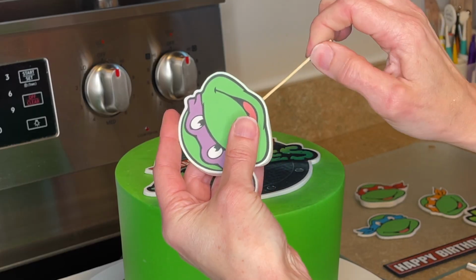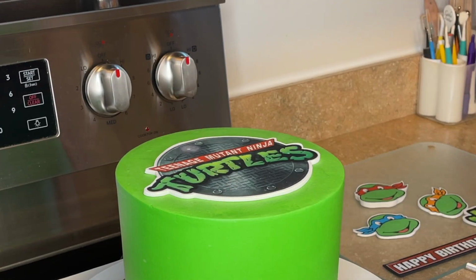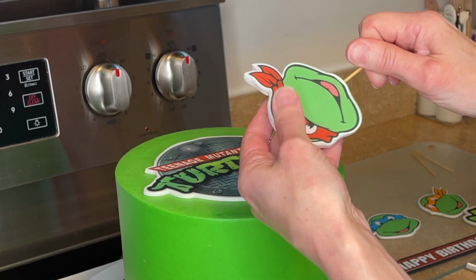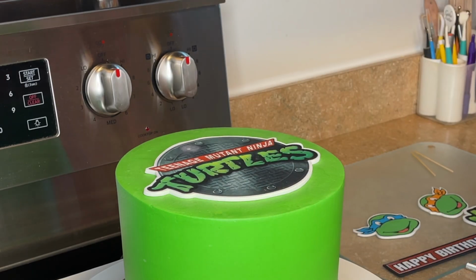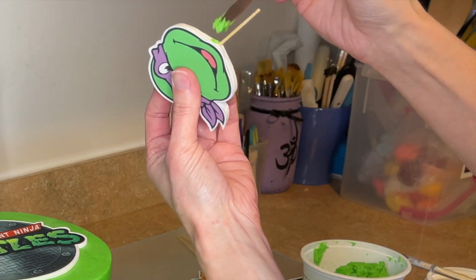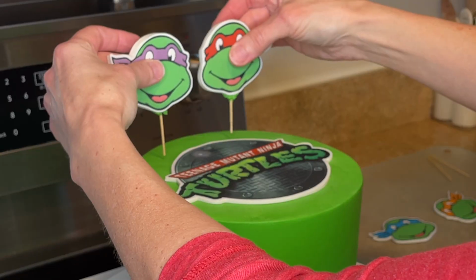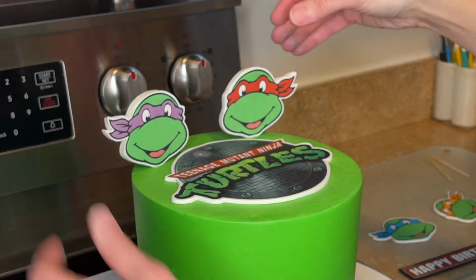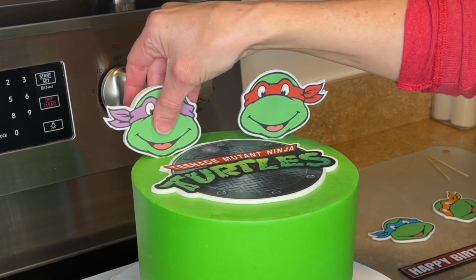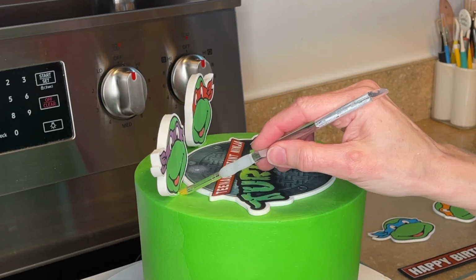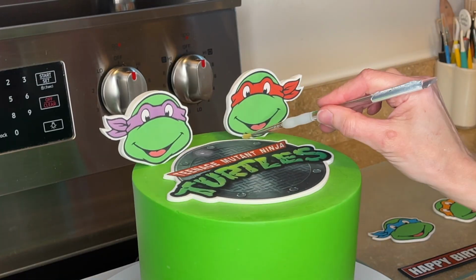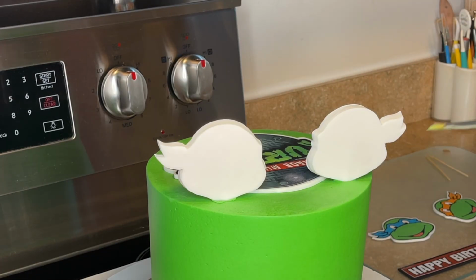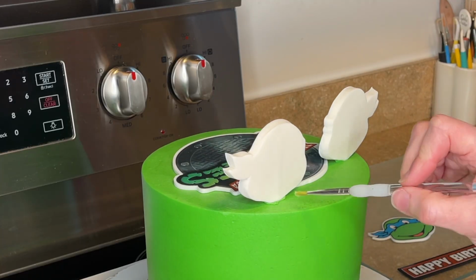Now, like I said before, the purple and the red turtles are going on top. So I have them on a thicker piece of fondant so I can screw these little skewers underneath. And then I just got a little bit of green icing underneath it where it's going to touch the cake. And then I'm going to slide these down, making sure they are evenly spaced apart. And usually when I do that, any of that icing underneath is going to seep out. So I just take a dry paintbrush and remove any of that icing that is seeping out from the images just to make it look nice and clean.